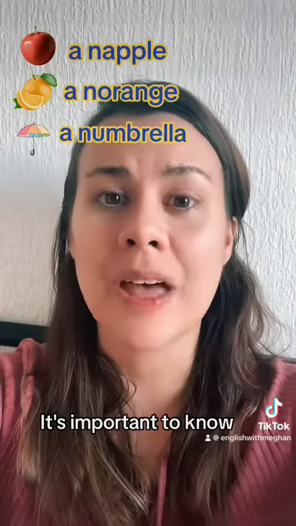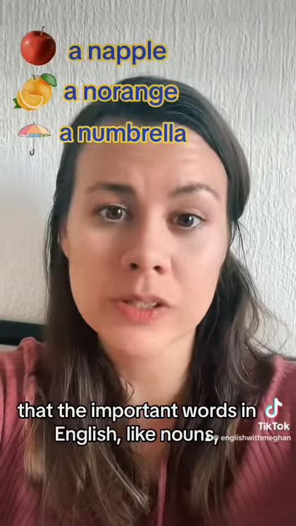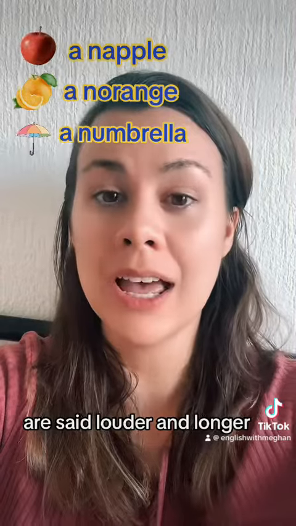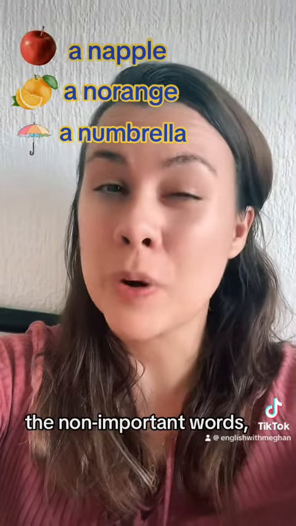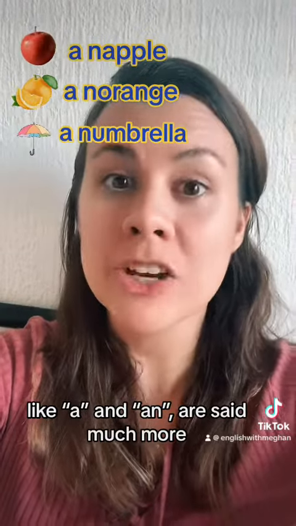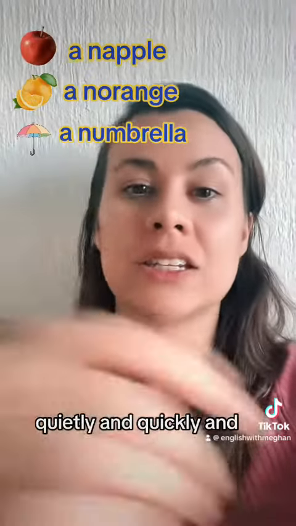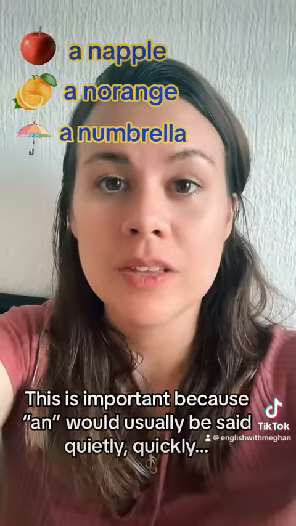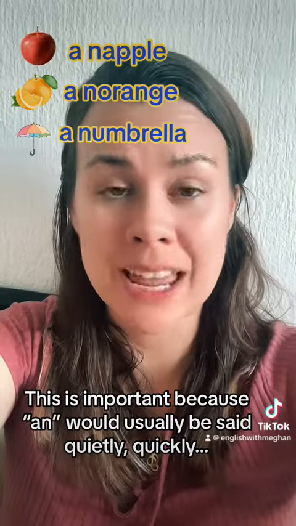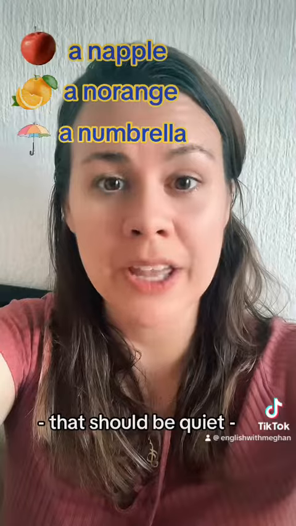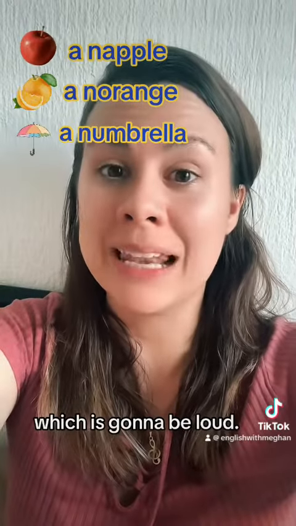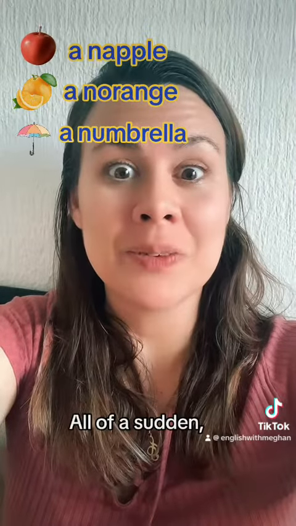It's important to know that the important words in English, like nouns, are said louder and longer and higher in pitch. However, on the other hand, the non-important words like a and an are said much more quietly and quickly and lower in pitch. This is important because an would usually be said quietly, quickly. However, now that you're moving that n sound that should be quiet over to the noun, which is going to be loud, all of a sudden we have new sounds.